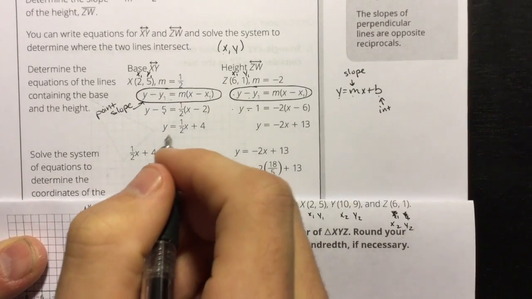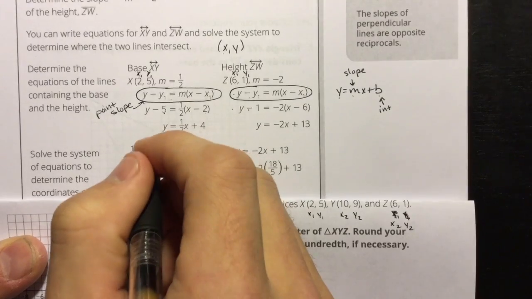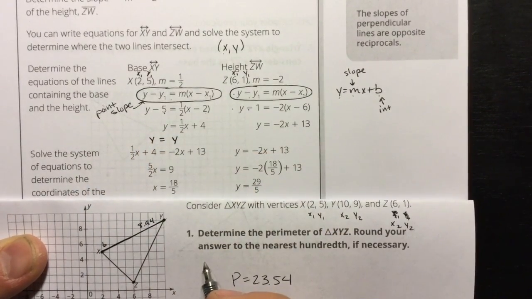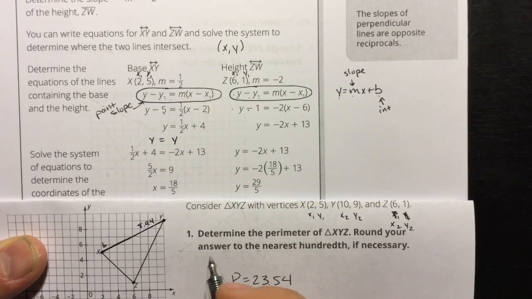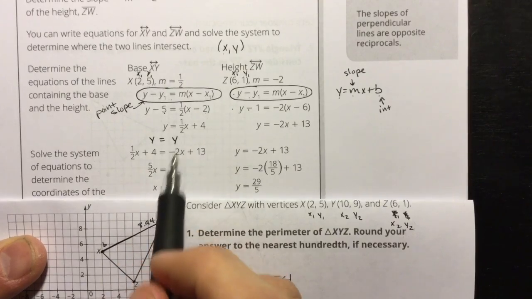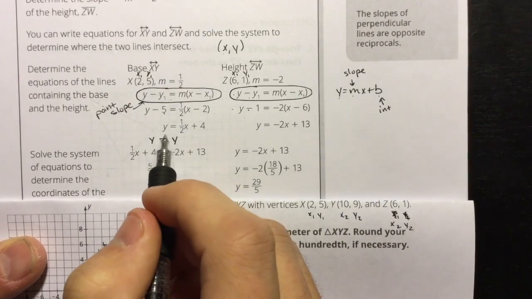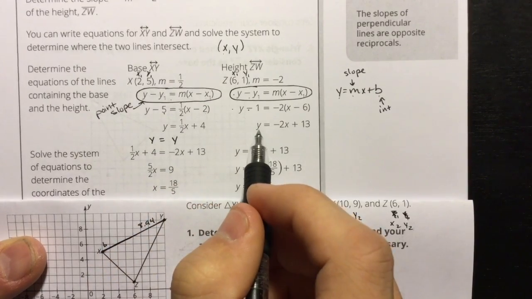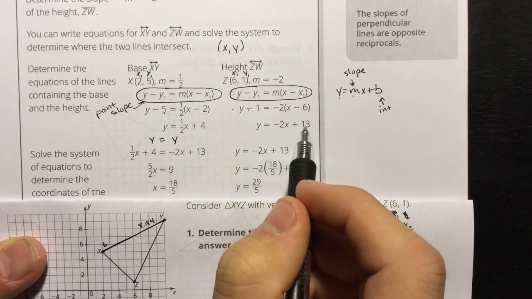So how about we do this, okay? Let's start like this. We know that y is equal to y because y is y, right? 1 is equal to 1, 2 is equal to 2. Something is always equal to itself, right? So if my two equations, I have y equals 1/2 x plus 4, but I also have that y is equal to -2x plus 13.